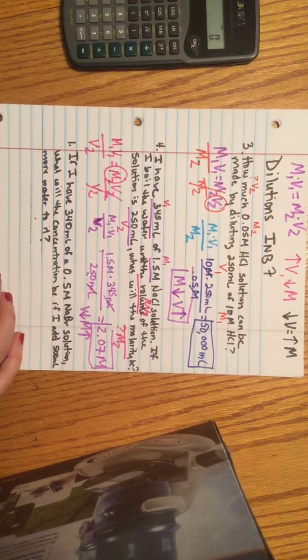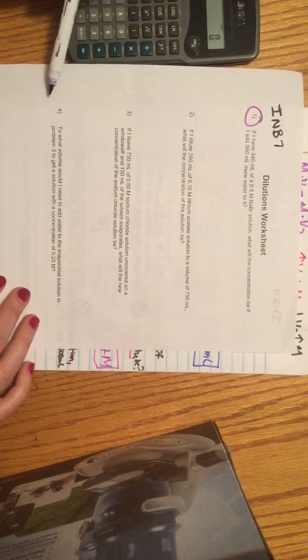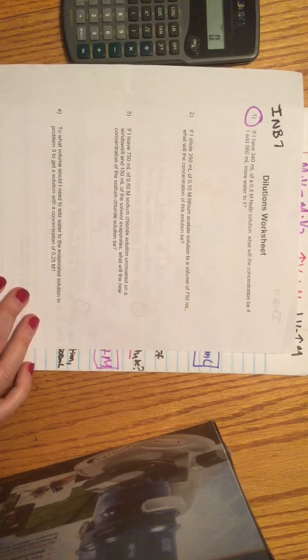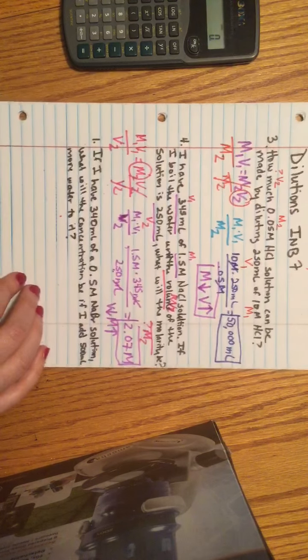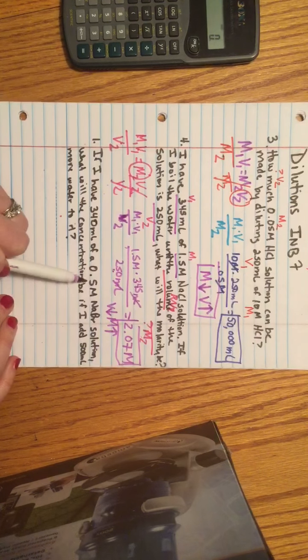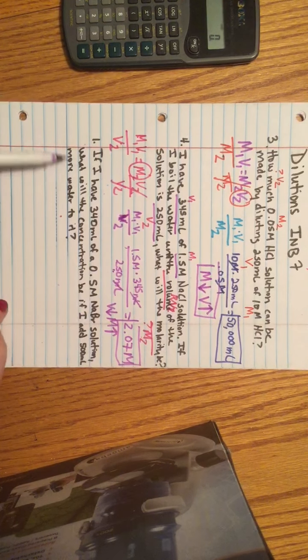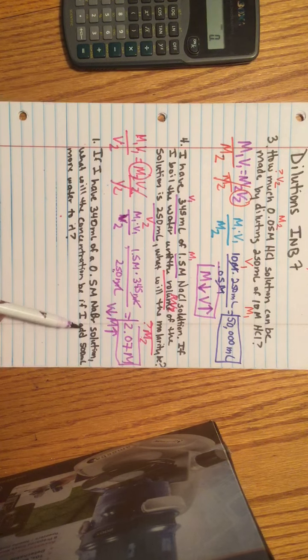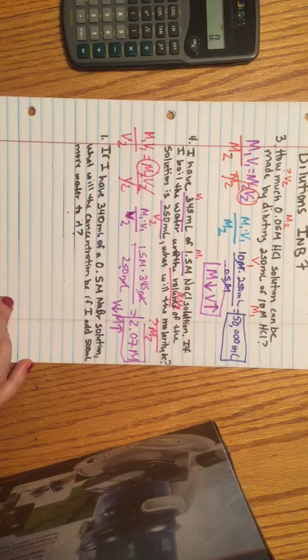Last problem. Now in the last problem, we're going to flip our worksheet over. We're going to be on the side that only has 4 problems, and we're going to be looking at the first problem. The first problem says, if I have 340 milliliters of a 0.5 molar NaBr solution, what will the concentration be if I add 500 milliliters more water to it?